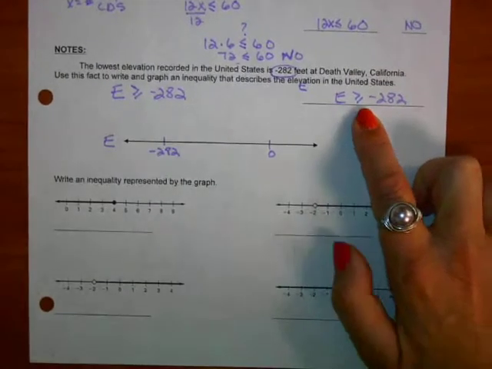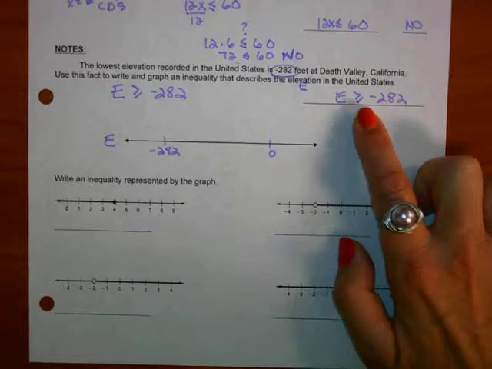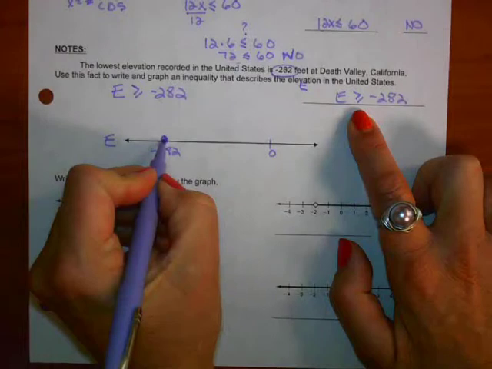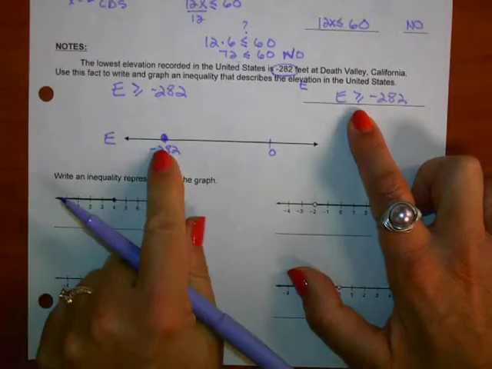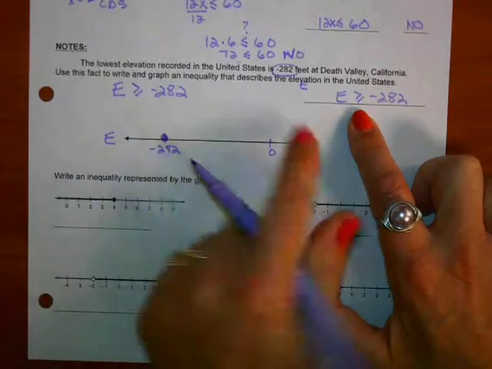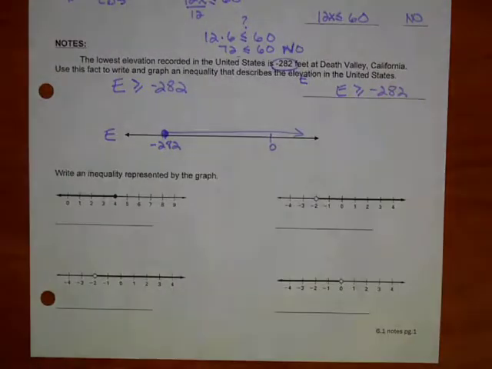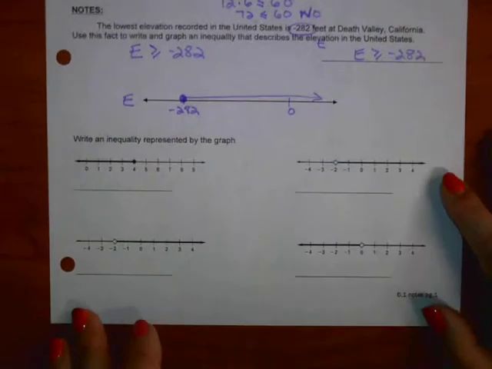So is it going to be a solid dot or an open circle? It includes this number, so it's a solid dot. Which way is bigger, this way or this way? It's going to go to the right. So you draw an arrow that way. I usually just put a line and go. All right, be careful. You have to put an arrow because it keeps going forever. True. Okay?